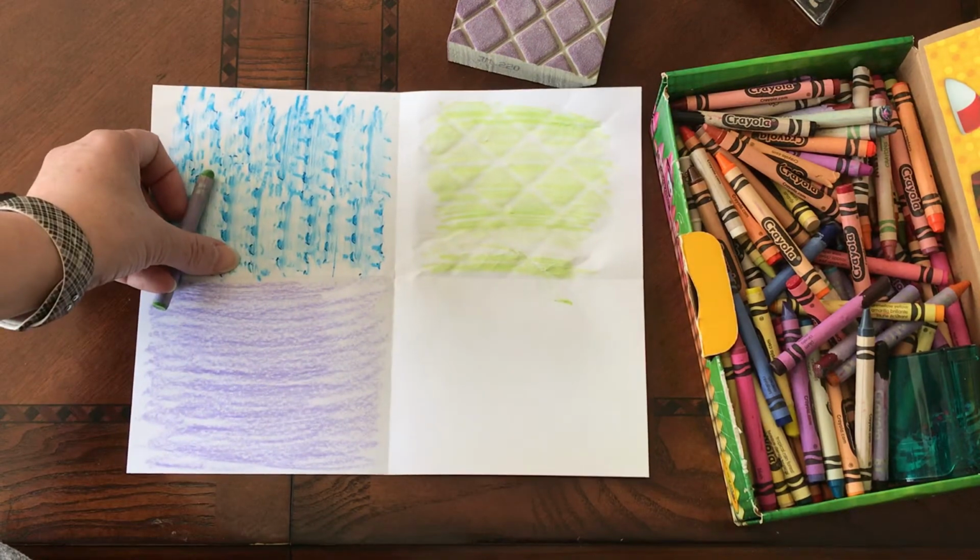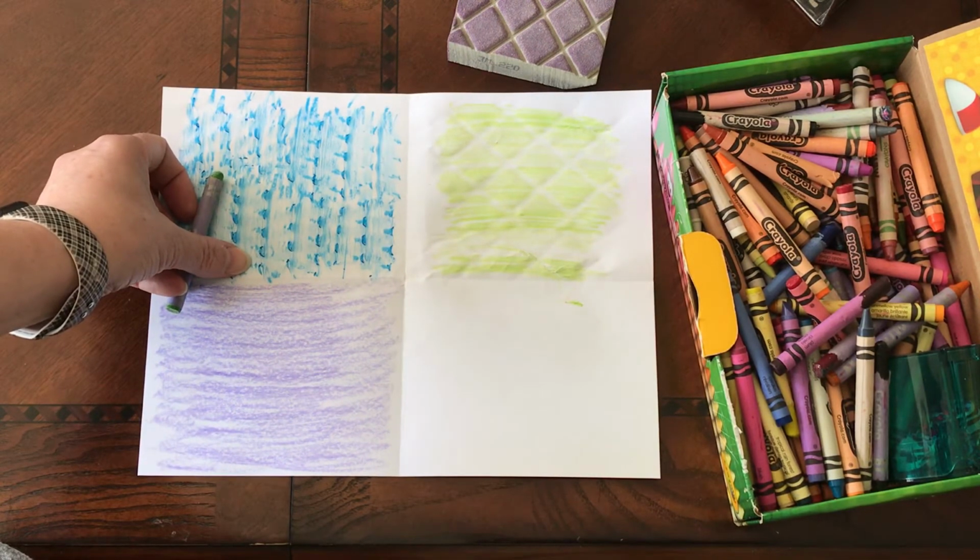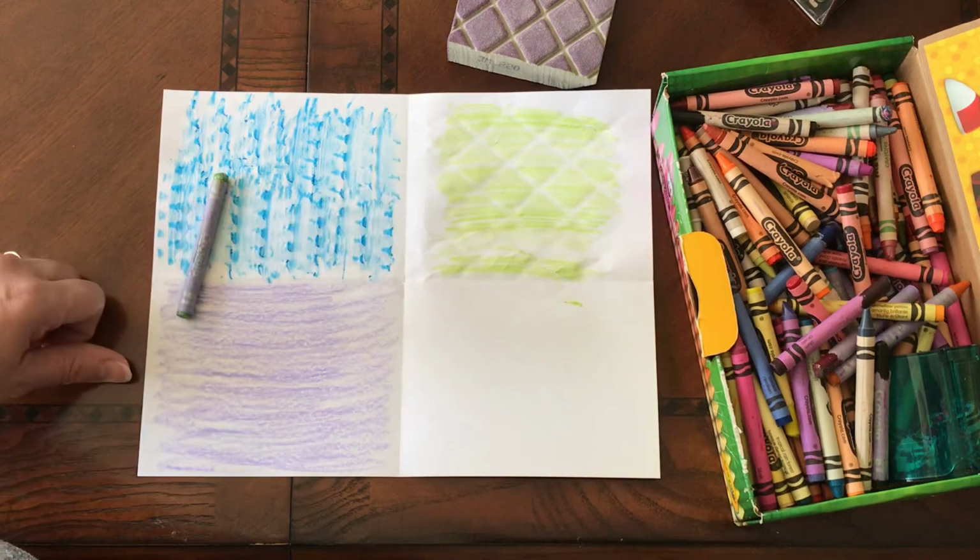So enjoy your texture hunt, and then watch the next video so you'll know what to do with the textures once you have them all. Have fun hunting.